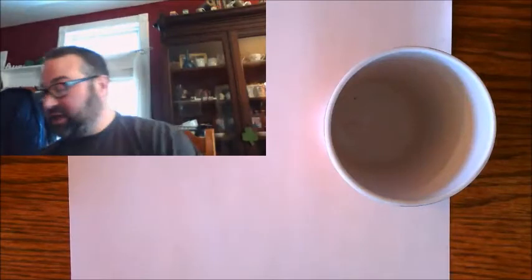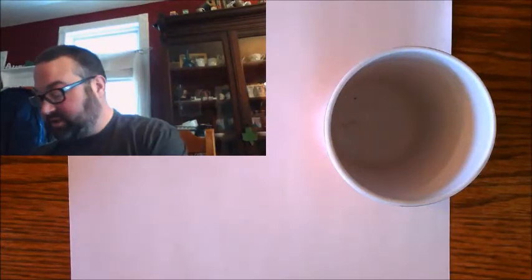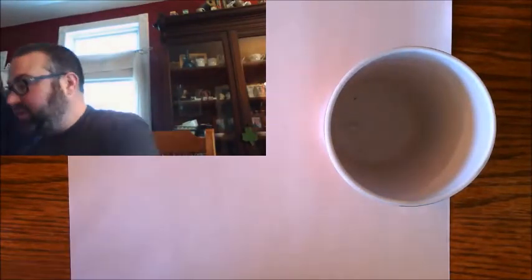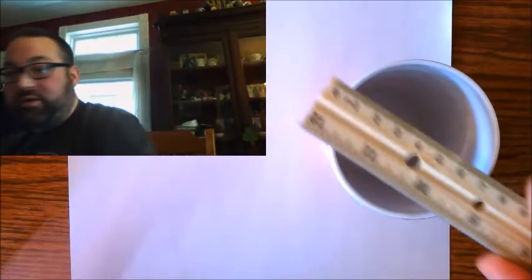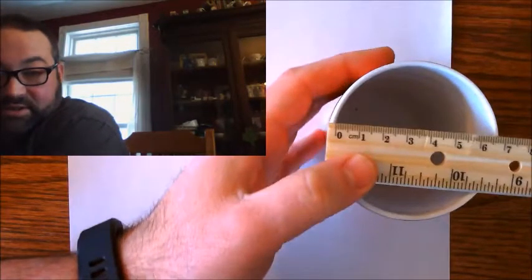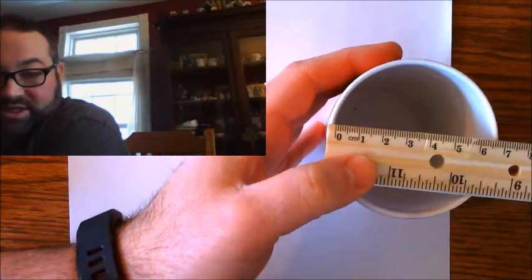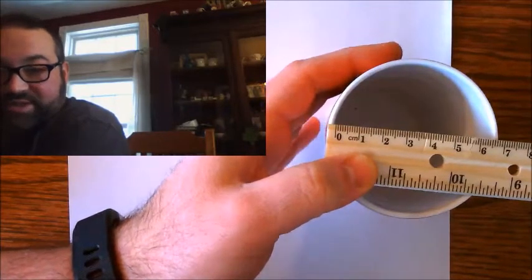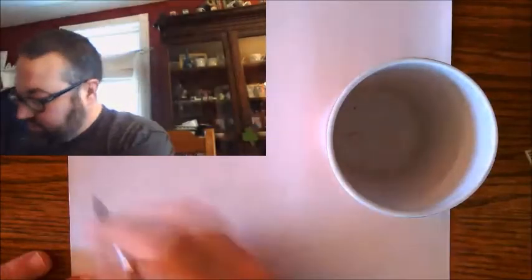So I'm going to get some measurements first. I'm going to measure in centimeters. Hopefully you can see me doing this. Of course, I'm not going to be super precise. So the top diameter is about 6.7 centimeters.